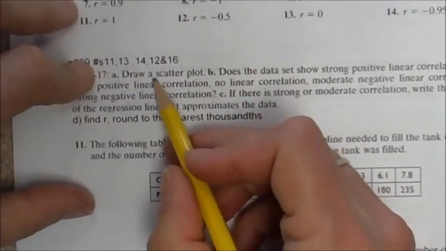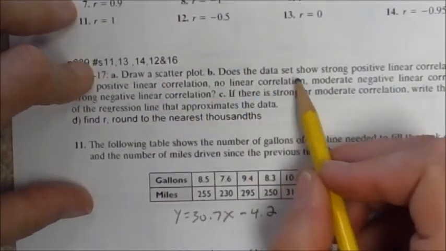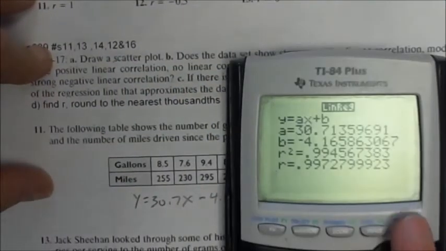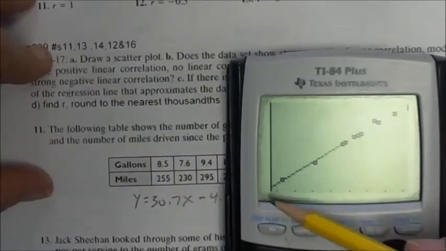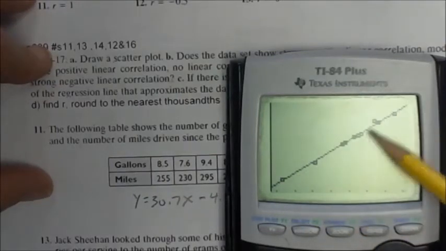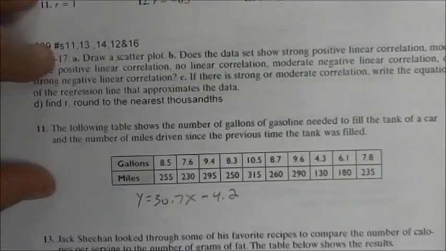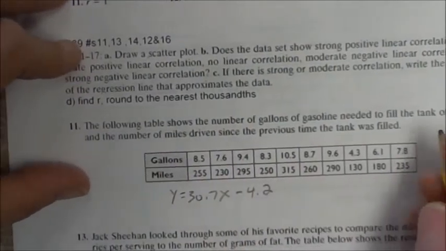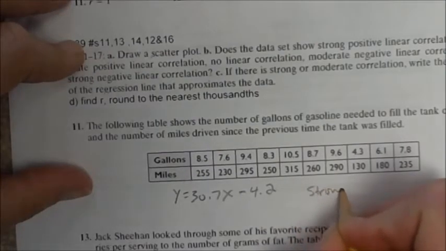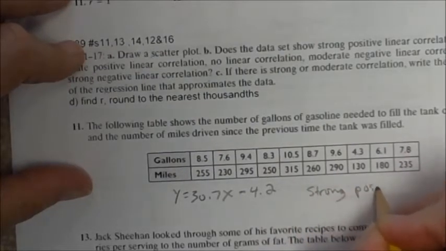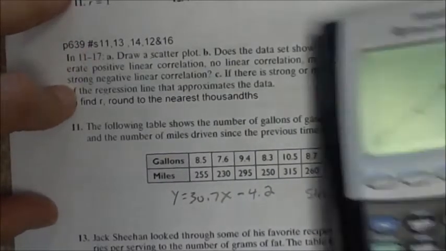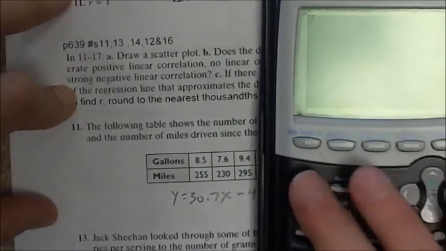So we drew the scatter plot. Does this data show a strong positive linear correlation? If you hit graph, now this is the line of best fit. Those data points are very, very close to that line of best fit. So part B says it is strong positive. And we can also get the strong positive from the correlation coefficient.